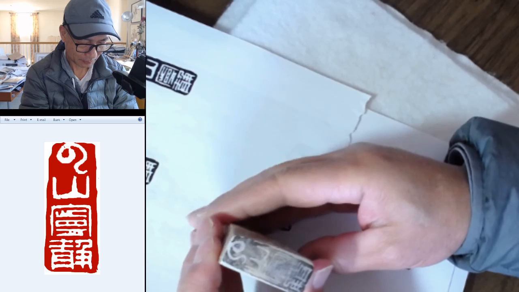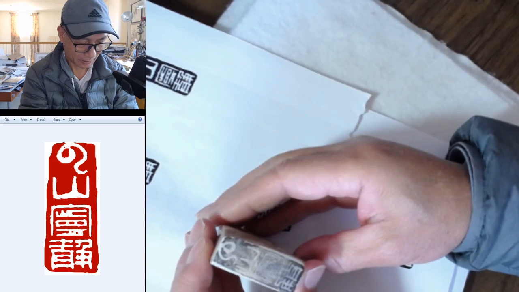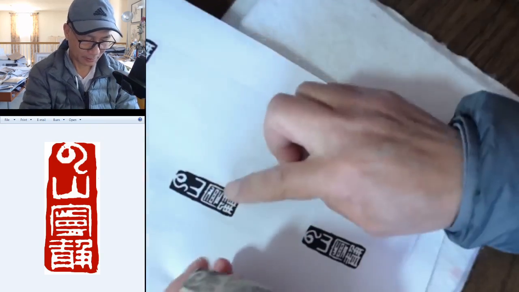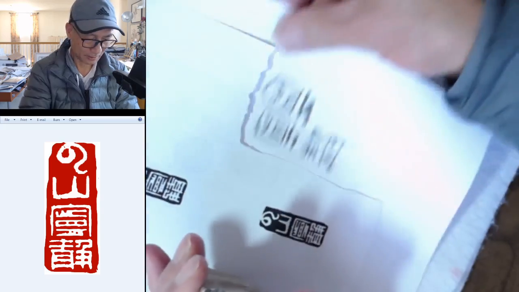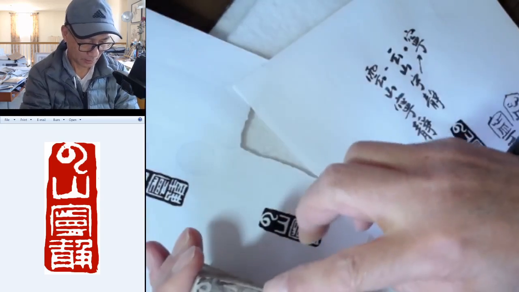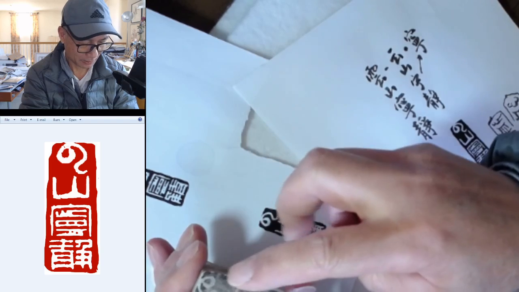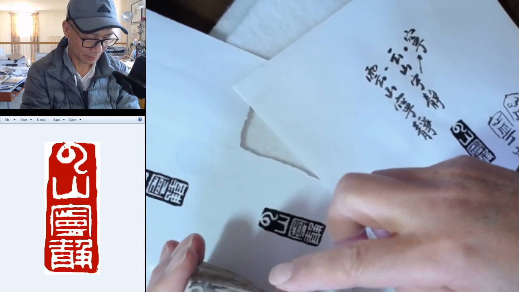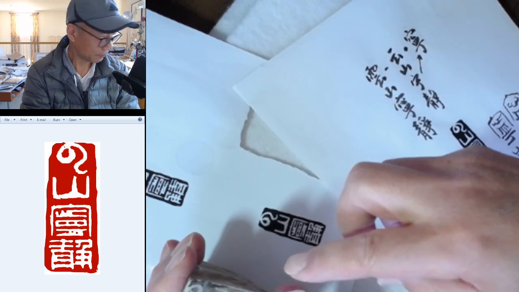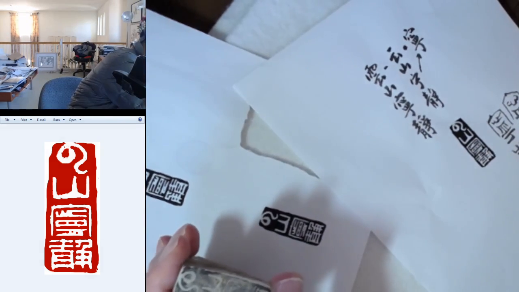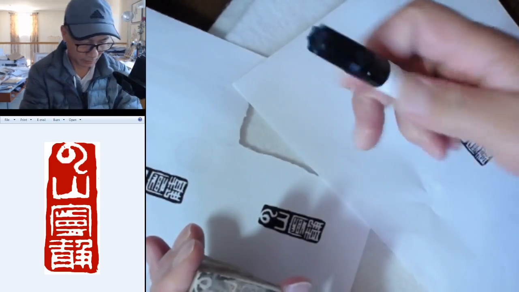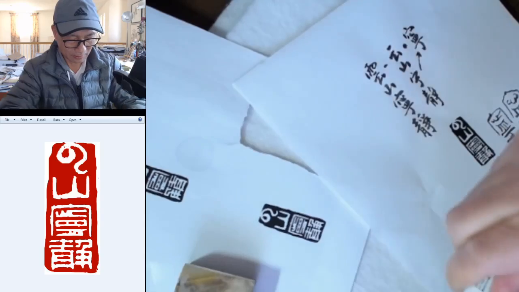Oops. It's not dark enough, but it's okay because I can always use this reference. So this part is a little bit blurry, but this is okay. If I like, I can use a marker pen to enhance it.